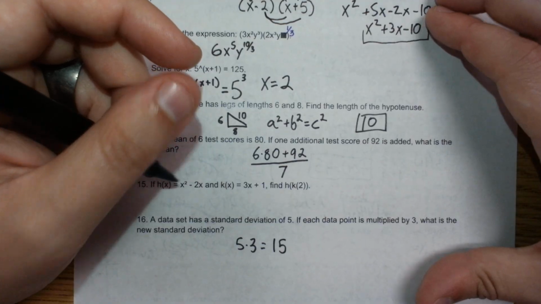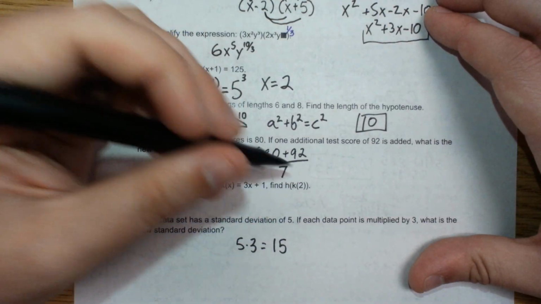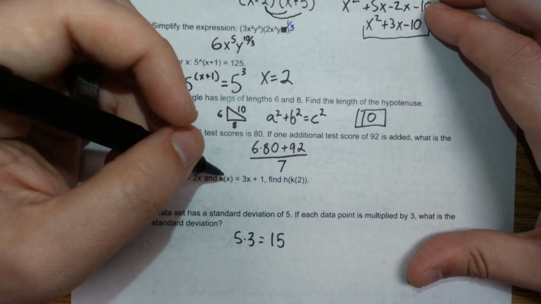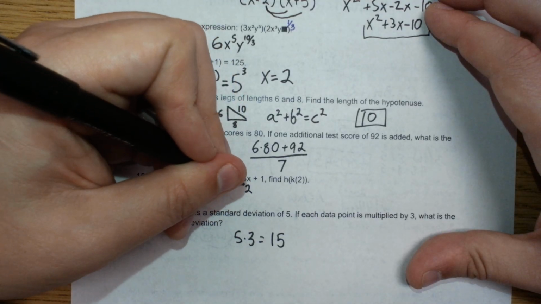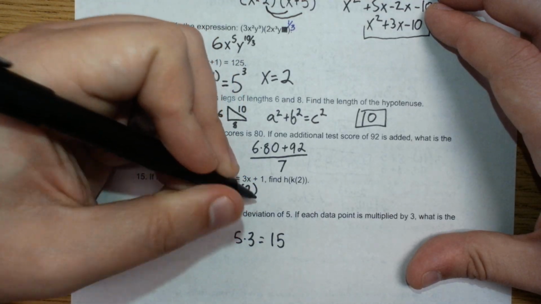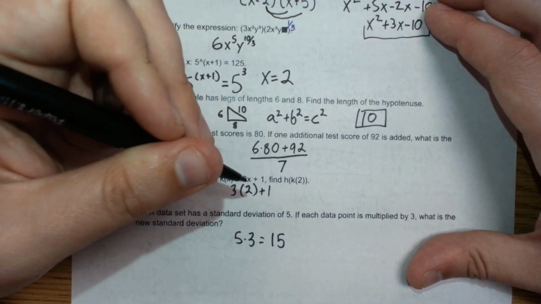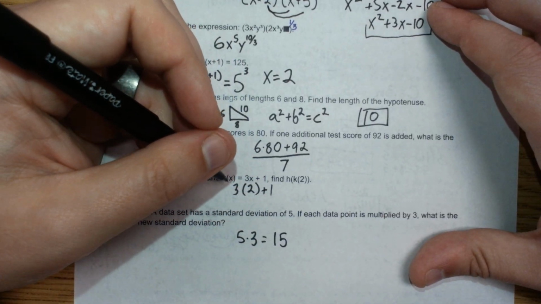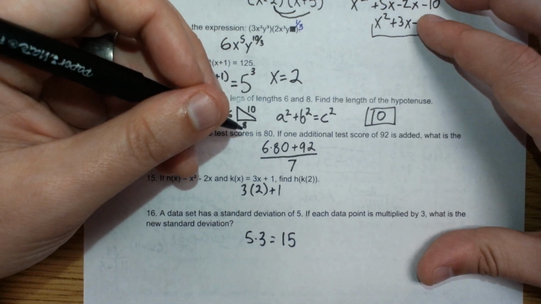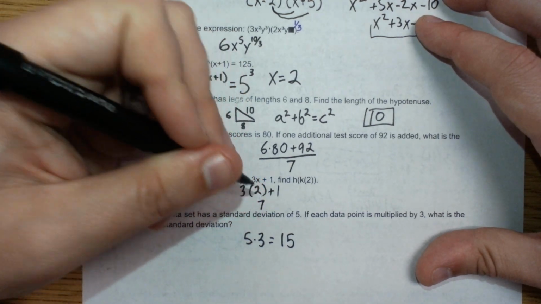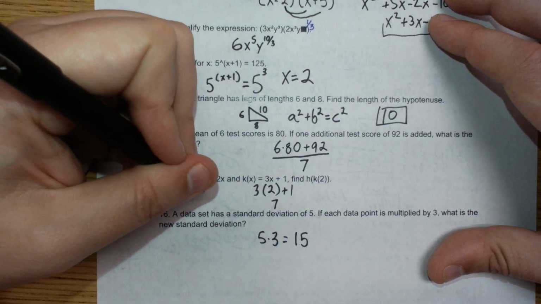And on number 15, we have h of k of 2. Well, what I'm going to do is, for k, I'm just going to plug in a 2, which is a little easier for us to do than if it didn't give us numbers. So k of 2 would be 3 times 2 is 6, plus 1 would be 7. So if that equals 7, then I'm going to plug a 7 in for x here.